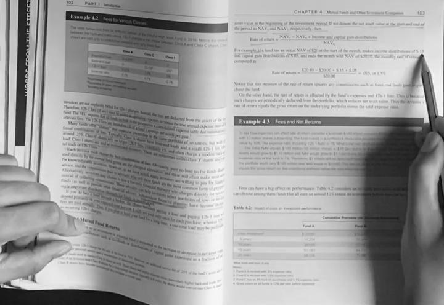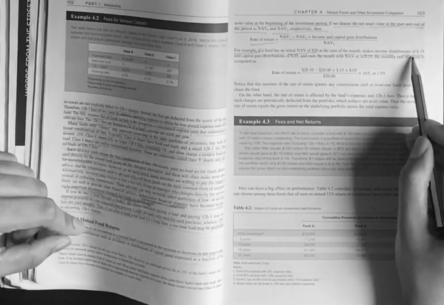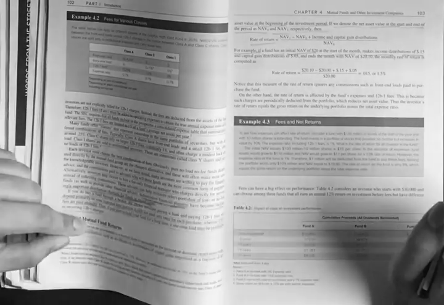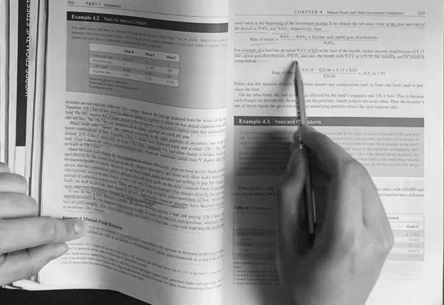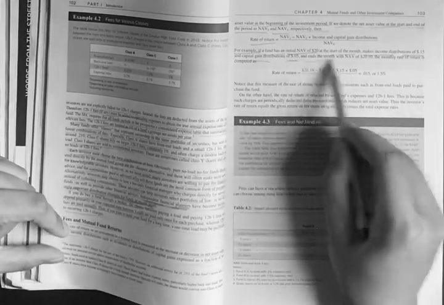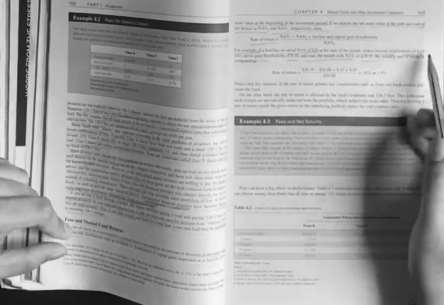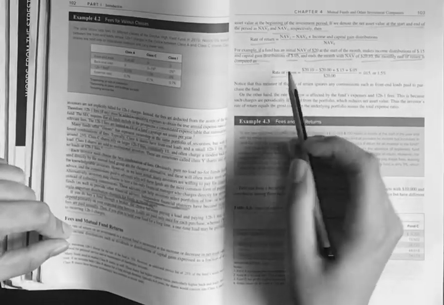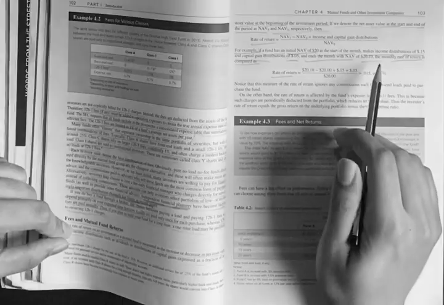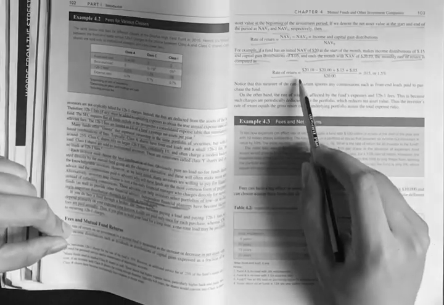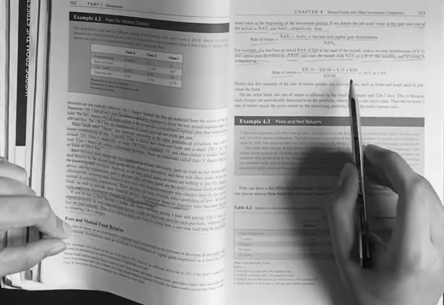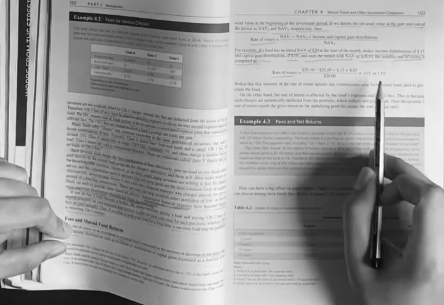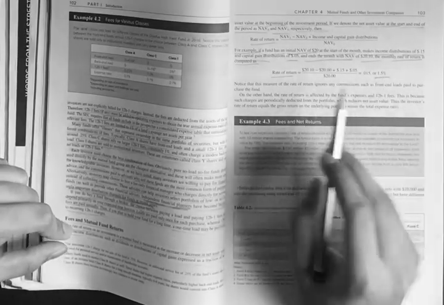For example, if a fund has an initial NAV of $20 at the start of the month, makes income distribution of $0.15 and capital distribution of $0.05 and ends the month with a NAV of $20.10, the monthly rate of return is computed as NAV 1 minus NAV 0 plus income and capital distribution by NAV 0. That's $20.1 minus $20 plus $0.15 plus $0.05 divided by $20, which is equal to 1.5% as the rate of return.